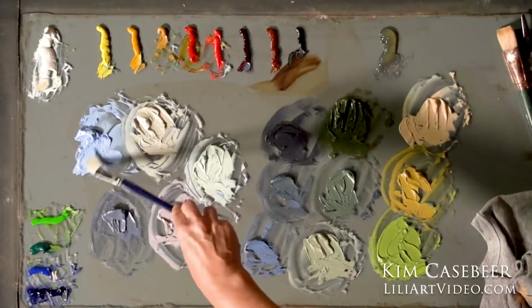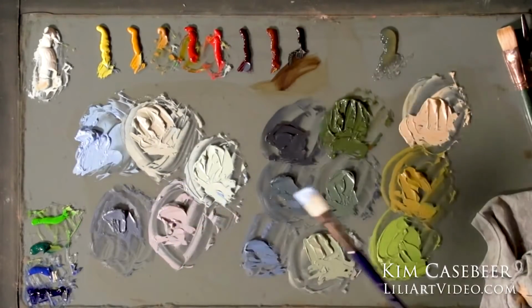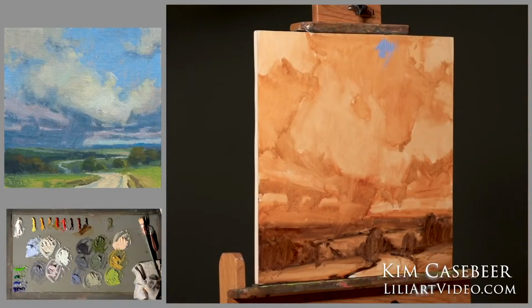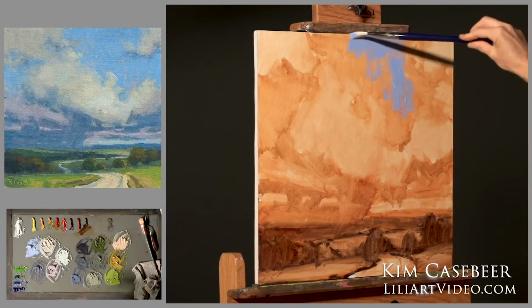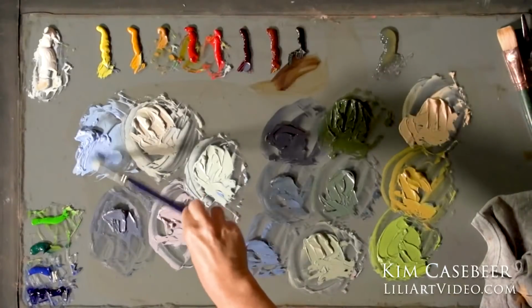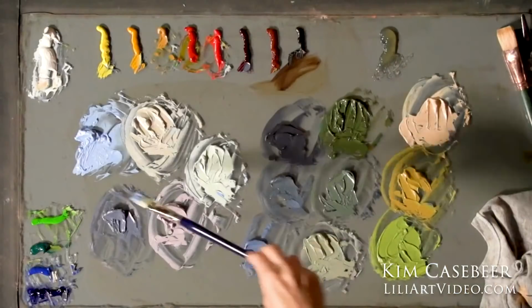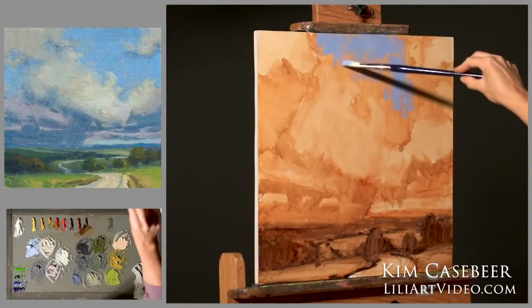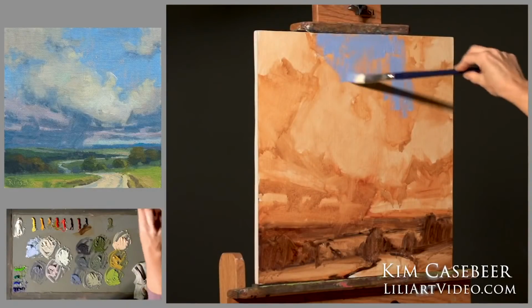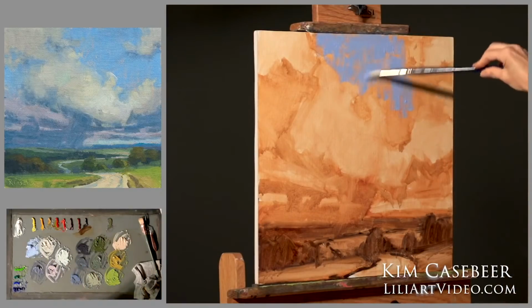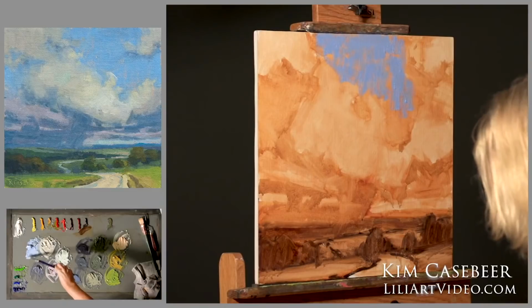In this particular case, this painting is more sky than land, so I'm going to start with the sky because the sky informs us what's happening with the land. Really just trying to fill the canvas, and I'm looking at my color study to go by what colors to put where and what shapes, and also the mark making. That's an important part of this.